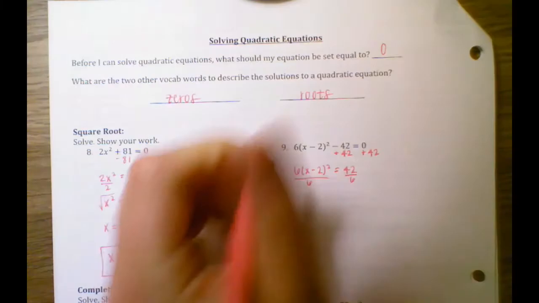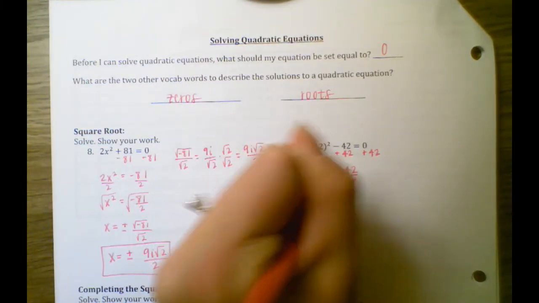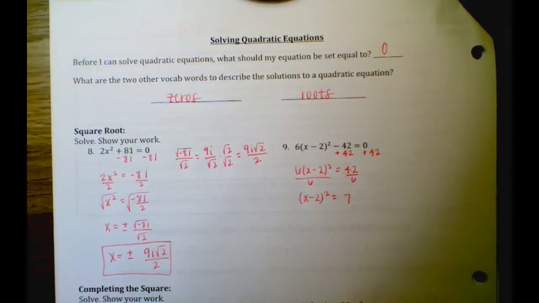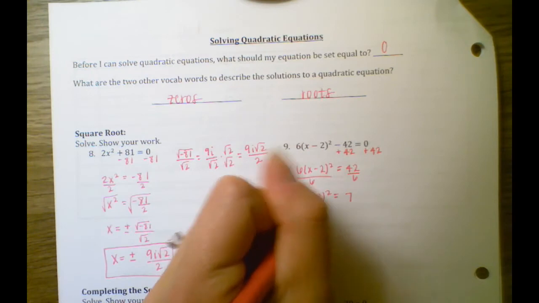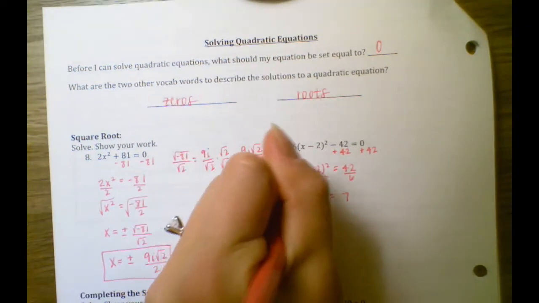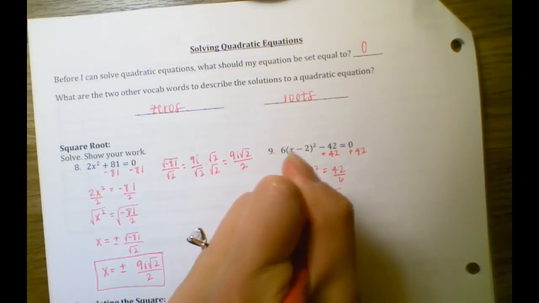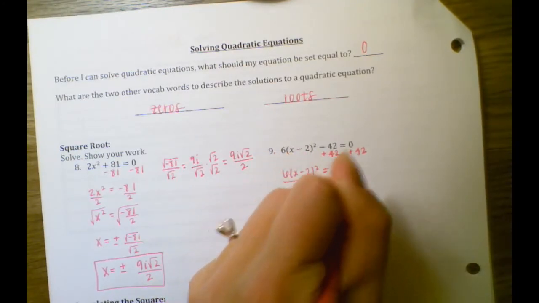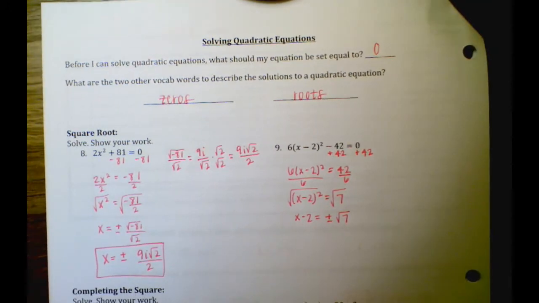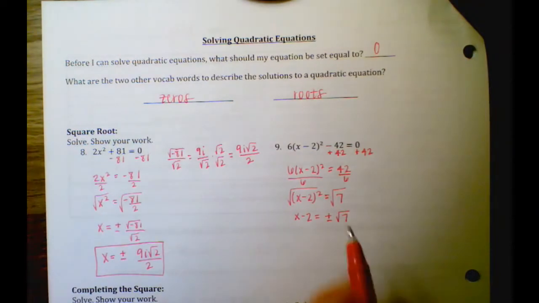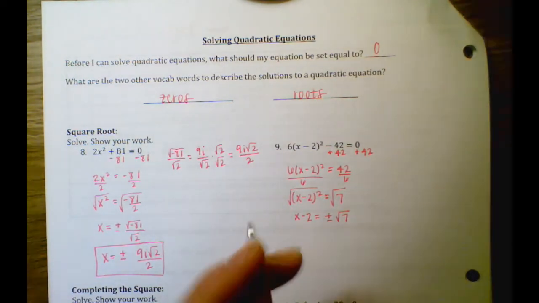So you still can't distribute that 6. That's a no-no. So I end up with x minus 2 squared equals 7. Now, remember, this is like just saying x squared again, okay? So I'm just going to take the square root of both sides to get rid of that square. And I end up with x minus 2 equals plus or minus the square root of 7. Remember, anytime you guys take the square root in an equation, you have plus or minus, okay? And then I cannot simplify the square root of 7. That's a prime number, so all I have left to do is just add that 2 over.